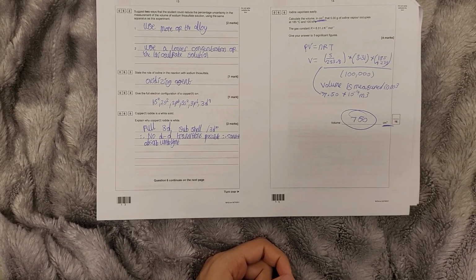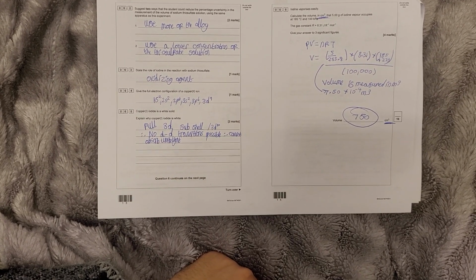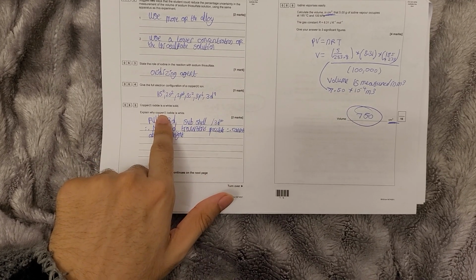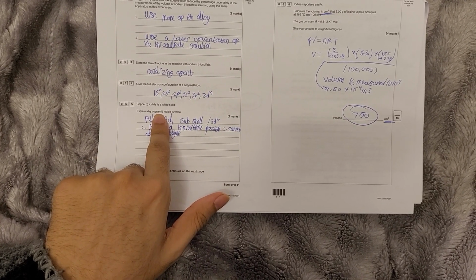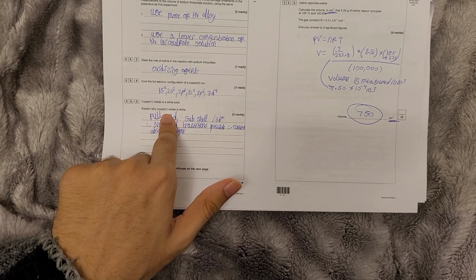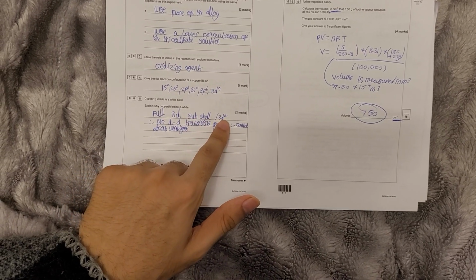Explain why copper 1 iodide is white. It's got a full 3d subshell. Think about it. That's the 3d9 ion, copper 2. Copper 1 is when it's lost 1 electron, so that's going to be 3d10. So it's going to have a full 3d subshell, 3d10.